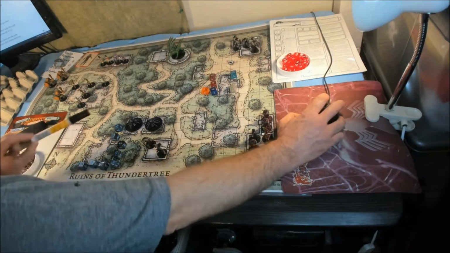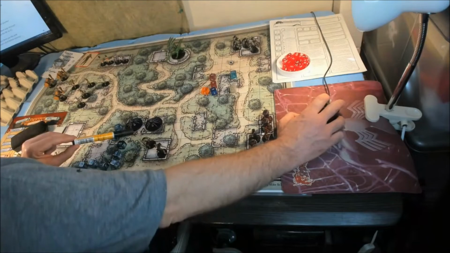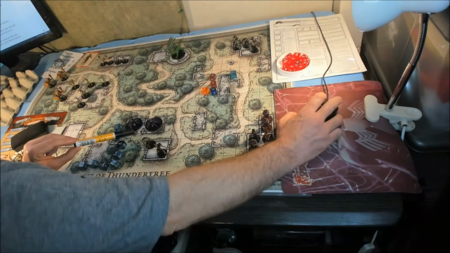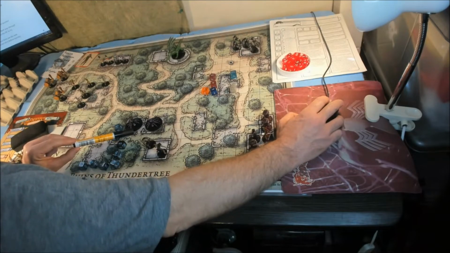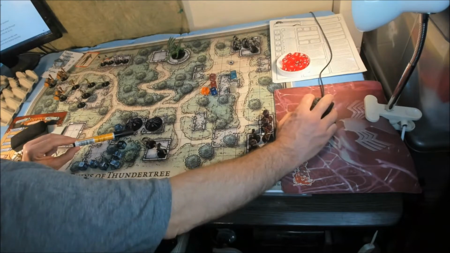Area 6, which is over here. This is where these spiders are. Sort of like it's a farmhouse basically. This area is the ruined store. So read out or paraphrase the box text and ask the players what they want to do when they get here.